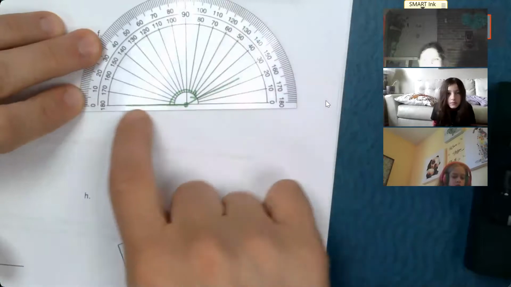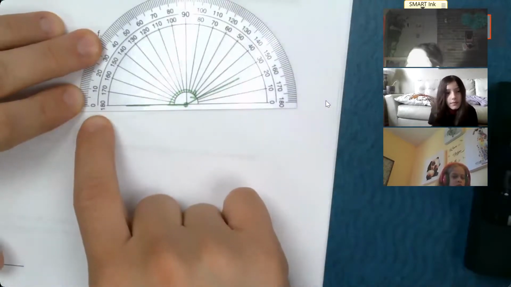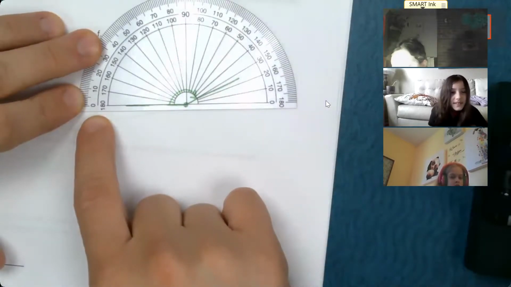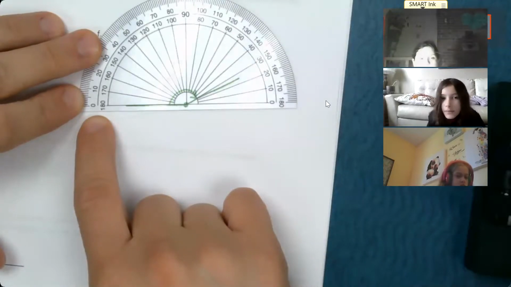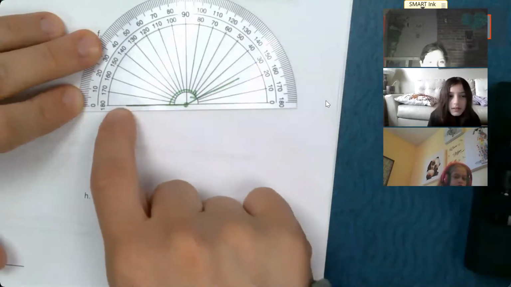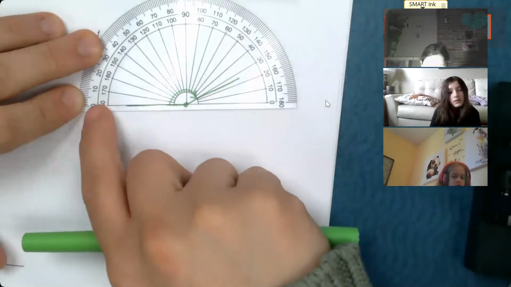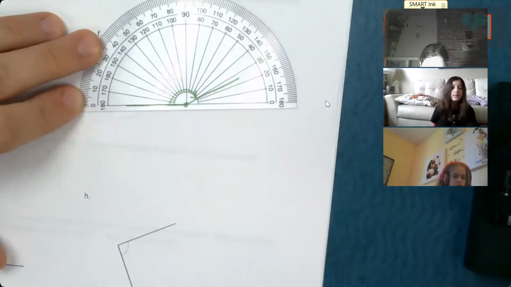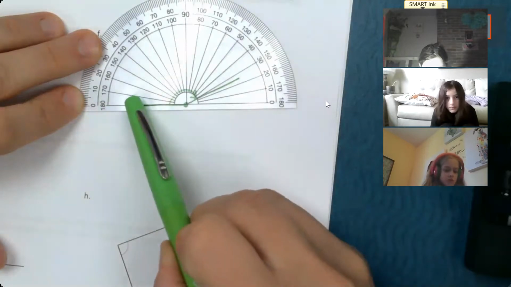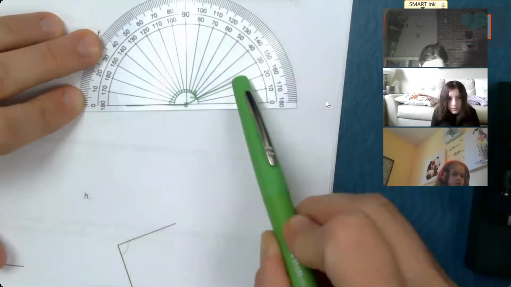Am I using the bottom or top numbers? Look, here's the leg. It's coming out here. Am I going to use 180 on the bottom or 0 on the top? 0. So you always start with 0. Now I'm going to travel the whole way around to about here.